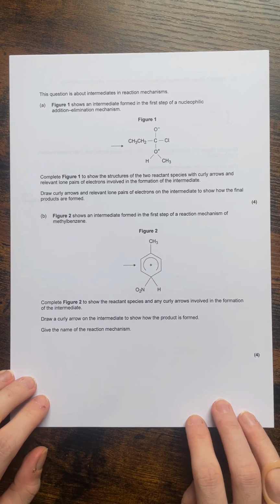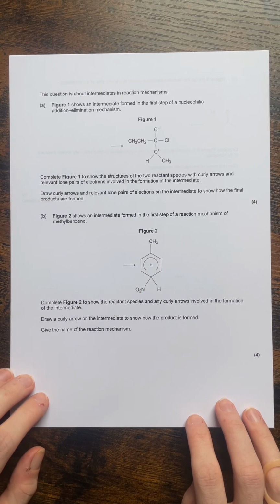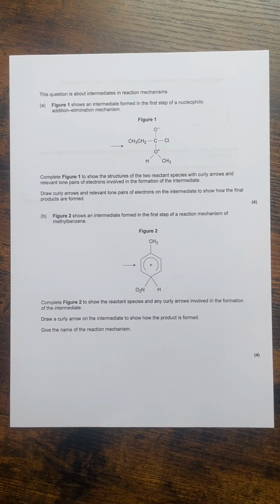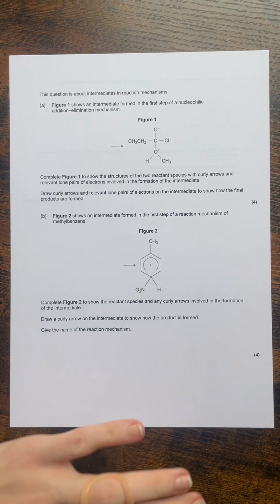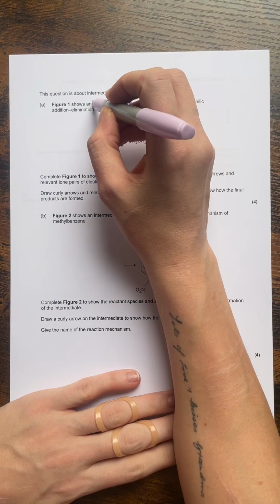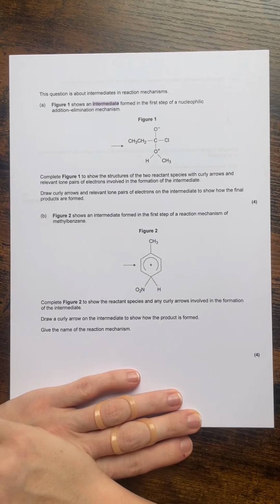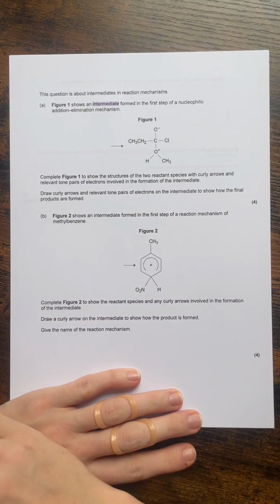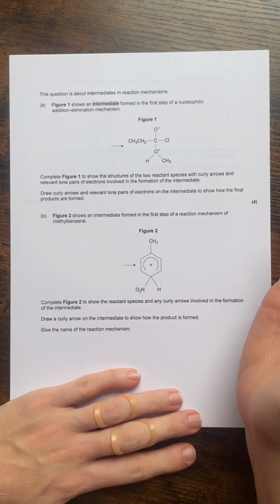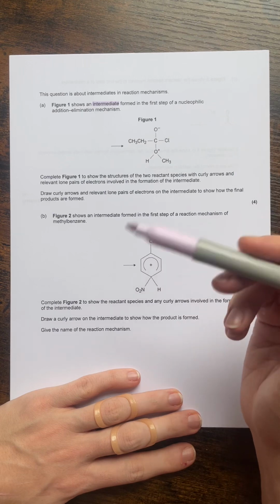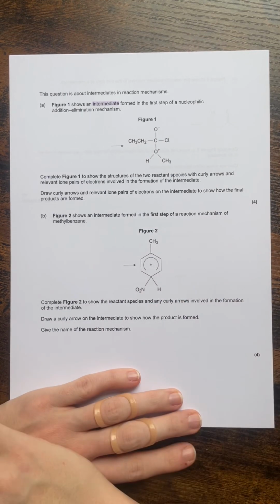So let's dive into this and see how it's different, but also have a think about how we can still use all of that information that we will have learnt about different mechanisms to approach the question. So I'll start with part A, obviously. So it says figure 1 shows an intermediate, which just means it's not the final product, it's something that's formed in between the starting materials and the product. The intermediate doesn't last very long because there's then further changes that happen in another step.